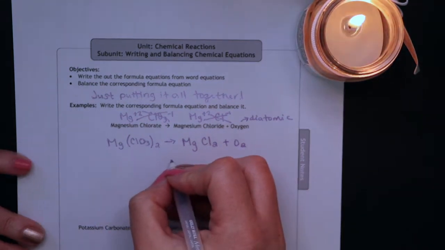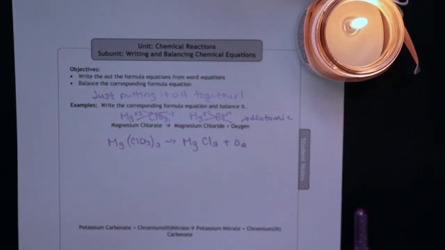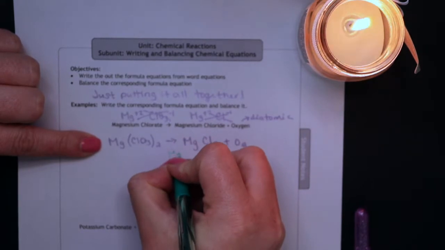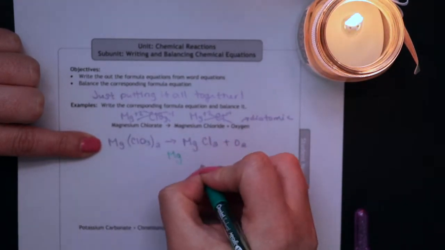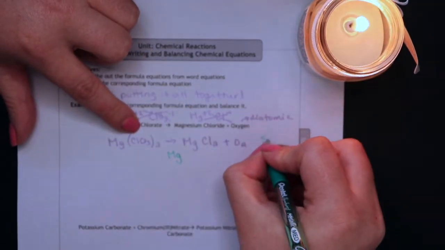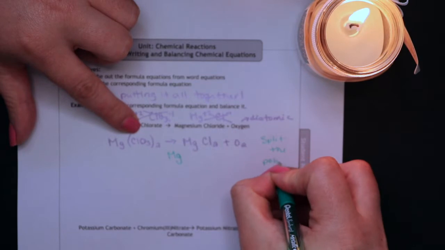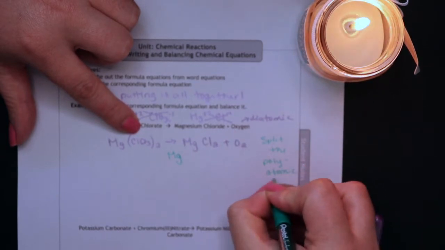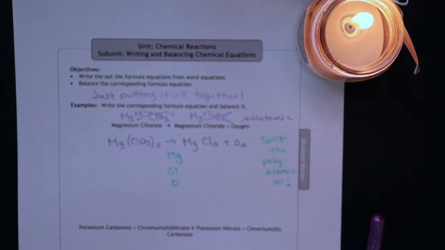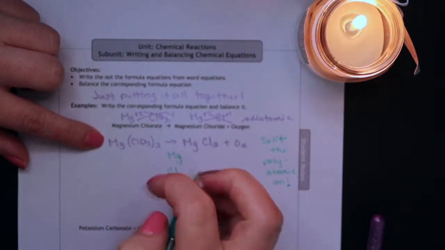Now that we have our formula equation from the word equation, we can actually balance the equation. The first step to balancing the equation is to list all of the elements involved in the equation. In this case, it's magnesium, chlorine, and oxygen. We are going to have to split up this polyatomic ion because it's not there on both sides of the yield sign. So on the left we have 1 magnesium, and on the right we have 1 magnesium as well. On the left side we have 2 chlorines, and on the right side we have 2 chlorines.